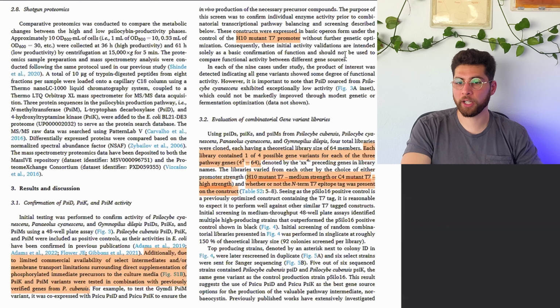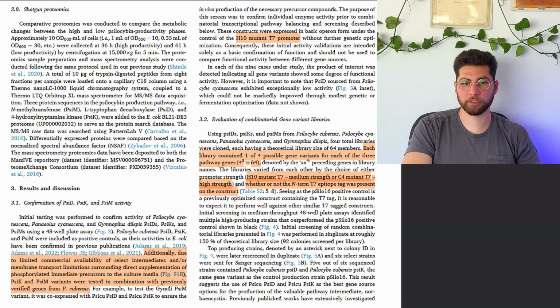So they have an H10 mutant T7 promoter. That's one of the promoters that they're using here. So these constructs were expressed in basic operon form under the control of H10 mutant T7 promoter. Okay, sorry. First, they're starting with just that promoter. Let's look at this figure here. First of all, highlighting here, this XX4 superscript 4 denotes one of 4 possible sequences. So for Psi-D and Psi-K and Psi-M, there's 4 potential genes from the 4 different organisms that they're working with.